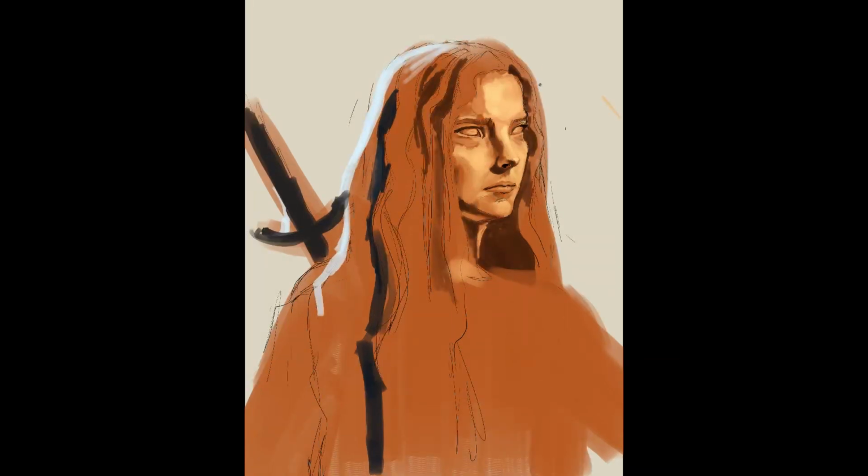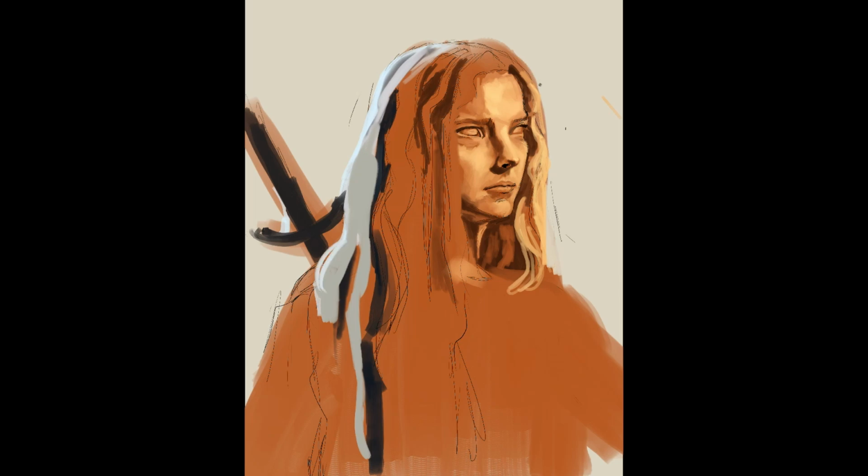Another really big reason actually why I wanted to paint her is because I've been watching a lot of oil painting videos recently, and I just, people are so good at oil painting. And I've decided that I want to get better at rendering in a painterly style.